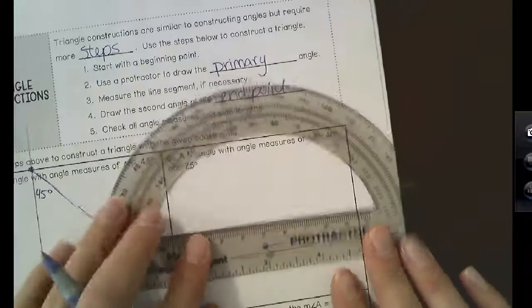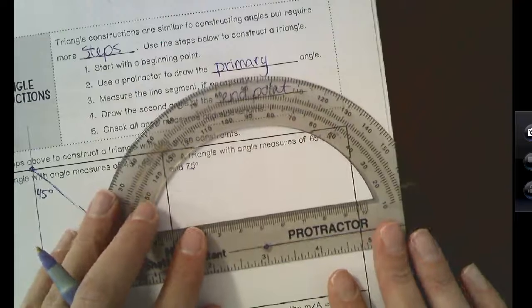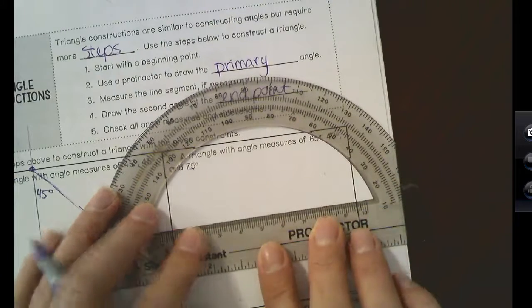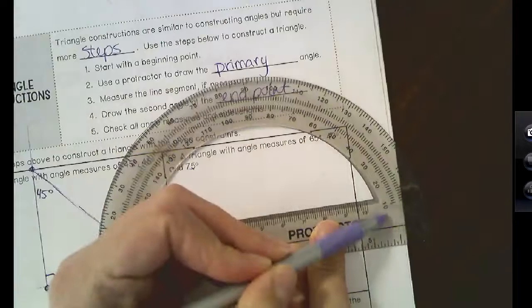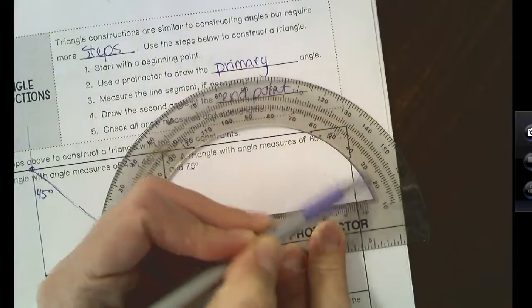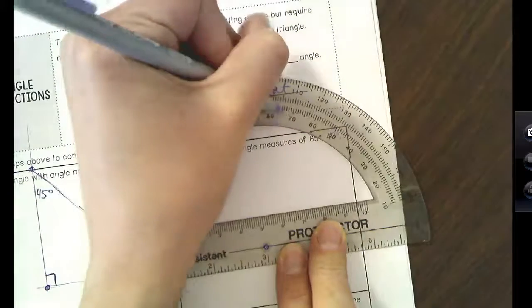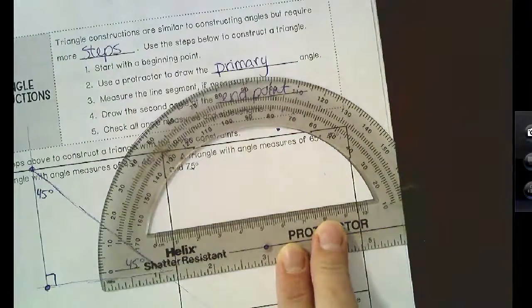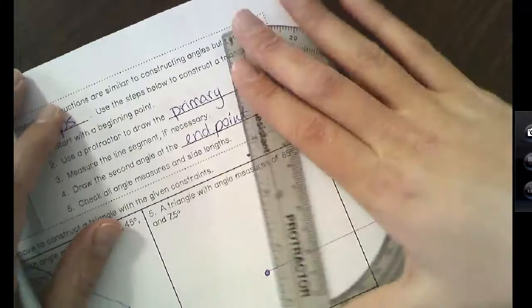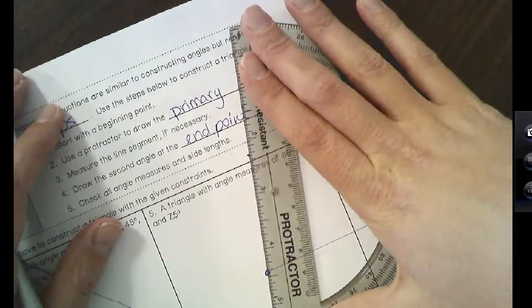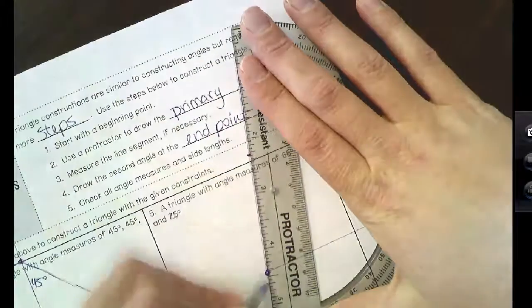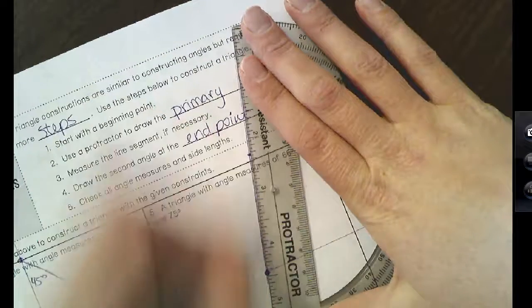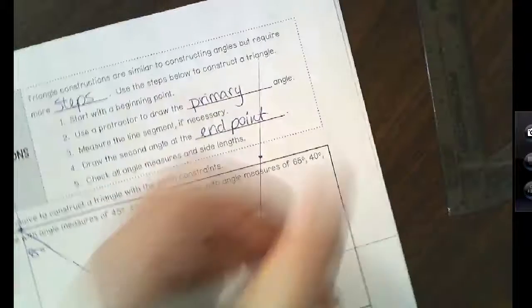So I'm going to line my protractor up, just as we practiced. I'm going to start at 0 up to 10 and go all the way up to that 75-degree angle and put a point right there. 75 degrees. I'm going to connect those 2 points. I'm going to do it with a faint line for most of it. And label that as a 75-degree angle.